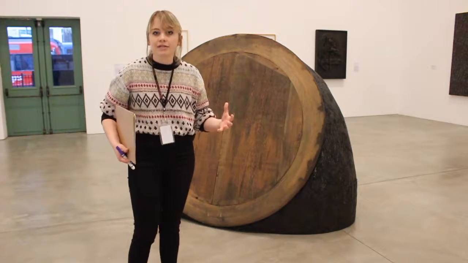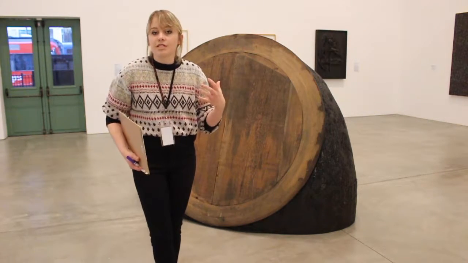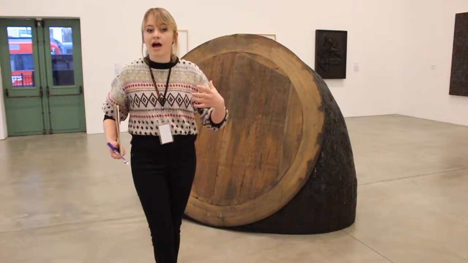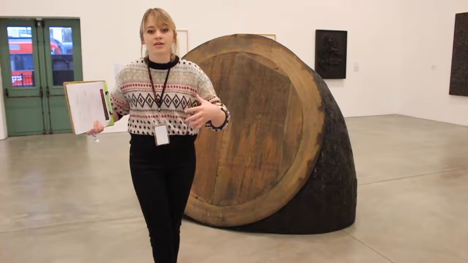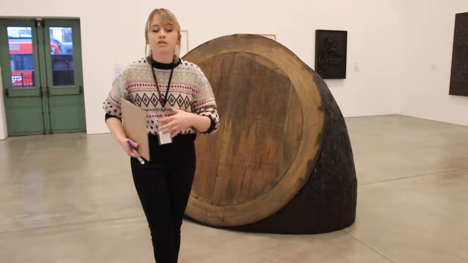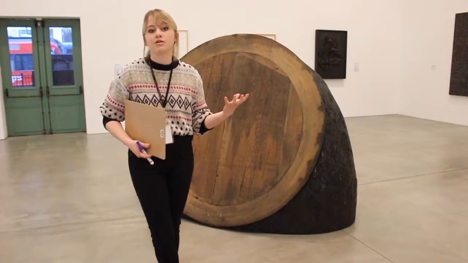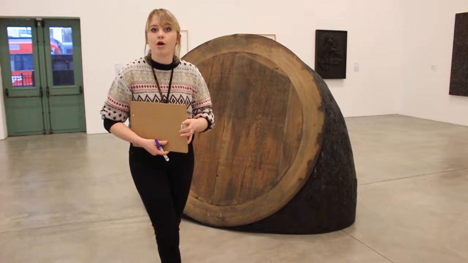So I wanted to ask you, do you think these materials were made very high-end, so that they would be really hard to find, or do you think these would be everyday materials that you could find on the streets, or maybe at a Home Depot?